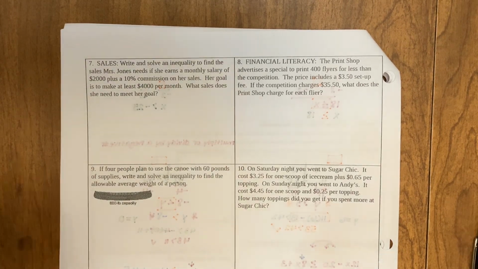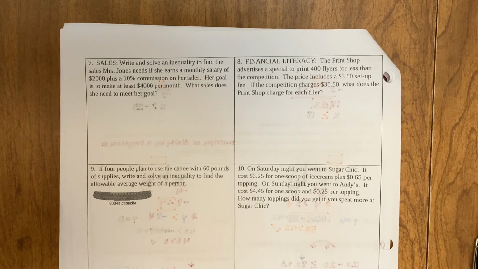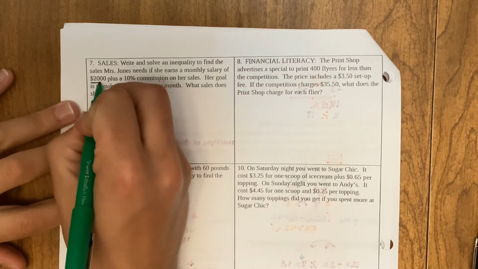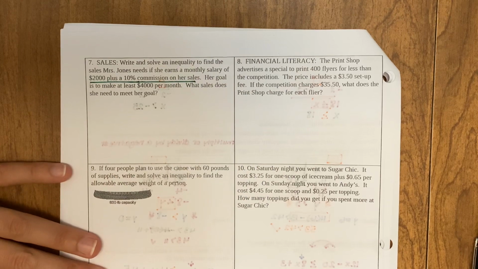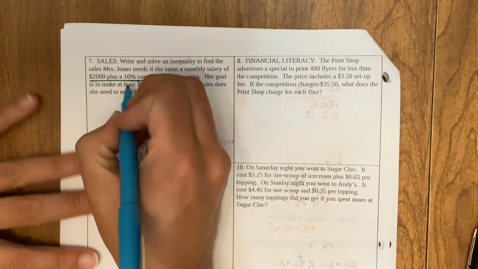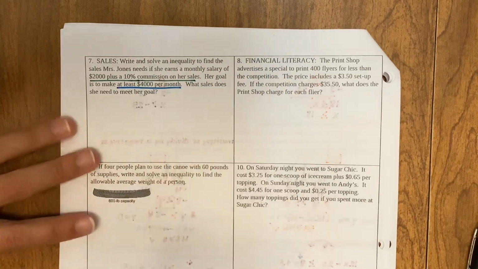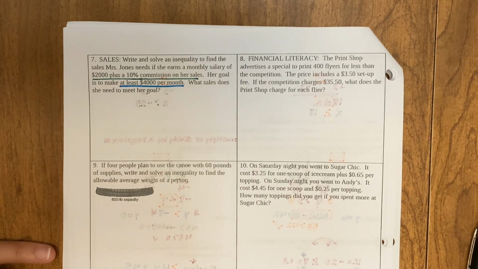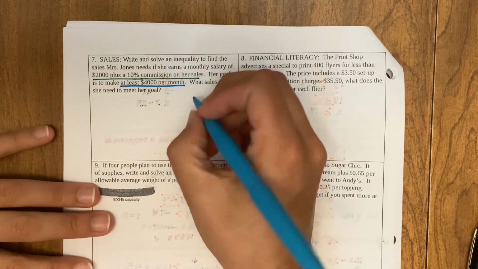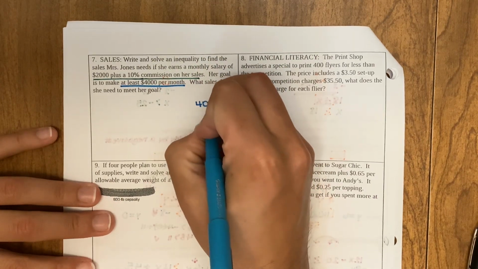So here we go. Write and solve an inequality to find the sales Mrs. Jones needs to earn a monthly salary of $2,000 plus 10% commission on her sales. Her goal is to make at least $4,000 per month. I always like to start with my total. The total that she wants to get is your 4,000.